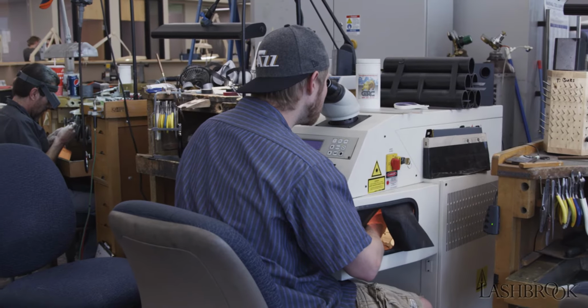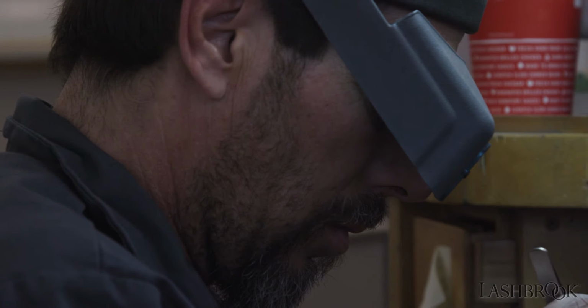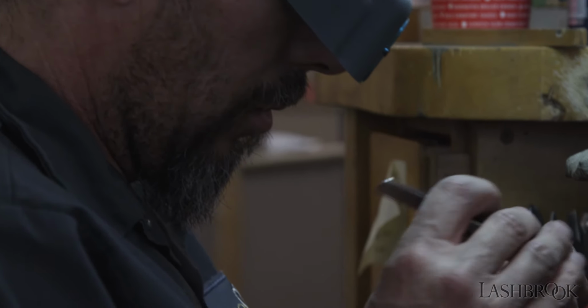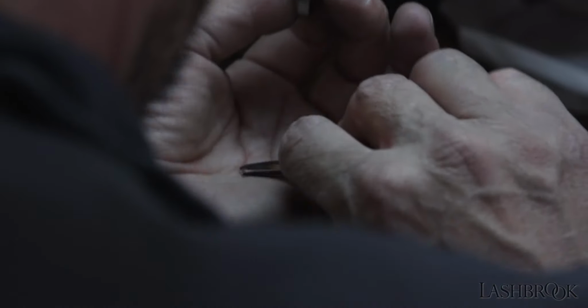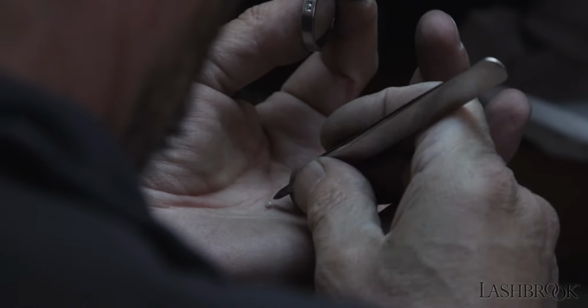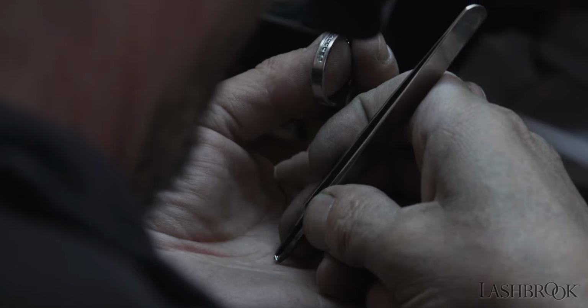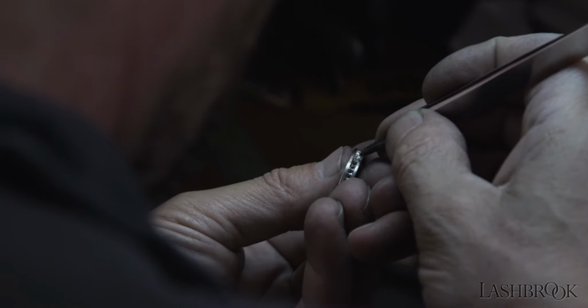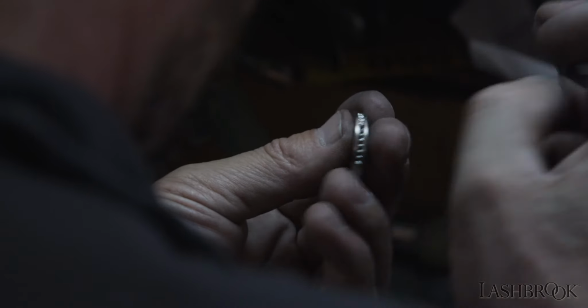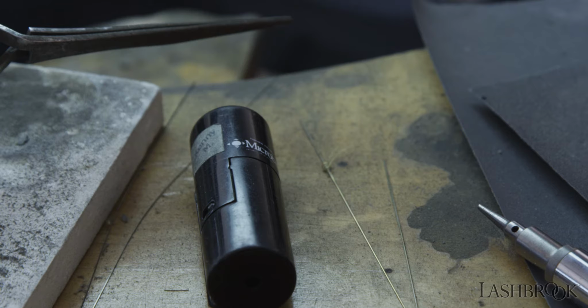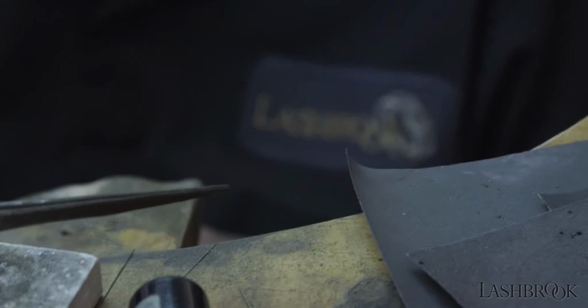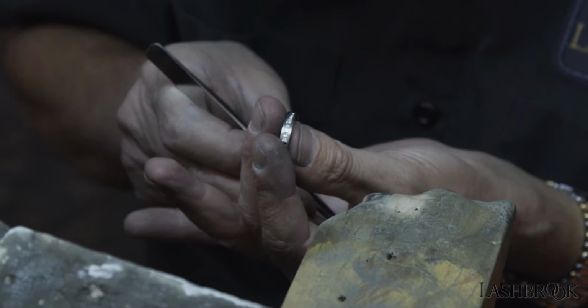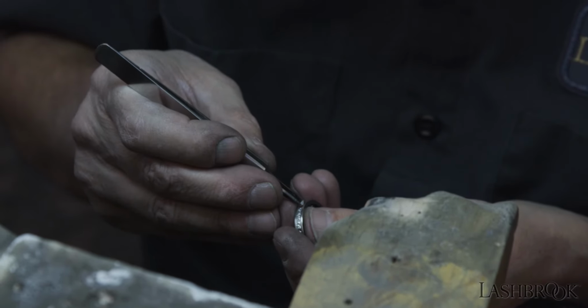Another unique talent our jewelers have is setting stones in alternative metals. Traditional jewelers don't have the tools and machinery to set diamonds in harder metals like cobalt chrome. The jewelers at Lashbrook, on the other hand, have the equipment and talent to cast and work with precious metals as well.